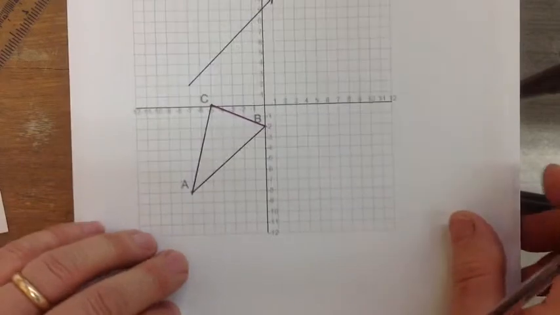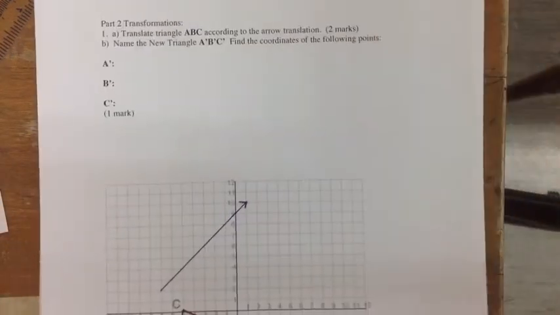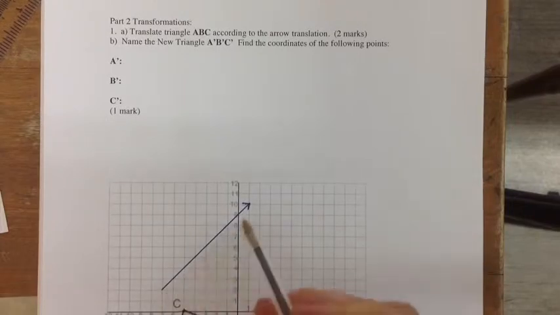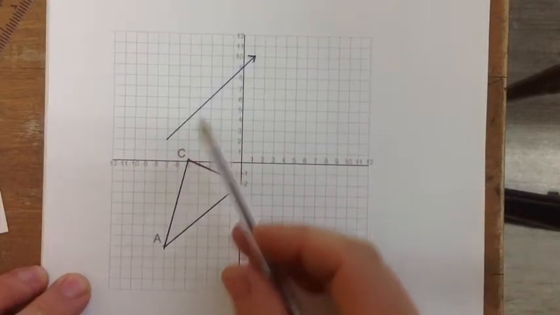Okay, next question. Part 2 is transformations. Translate triangle ABC according to this arrow translation. Here's triangle ABC, and we're following this arrow.